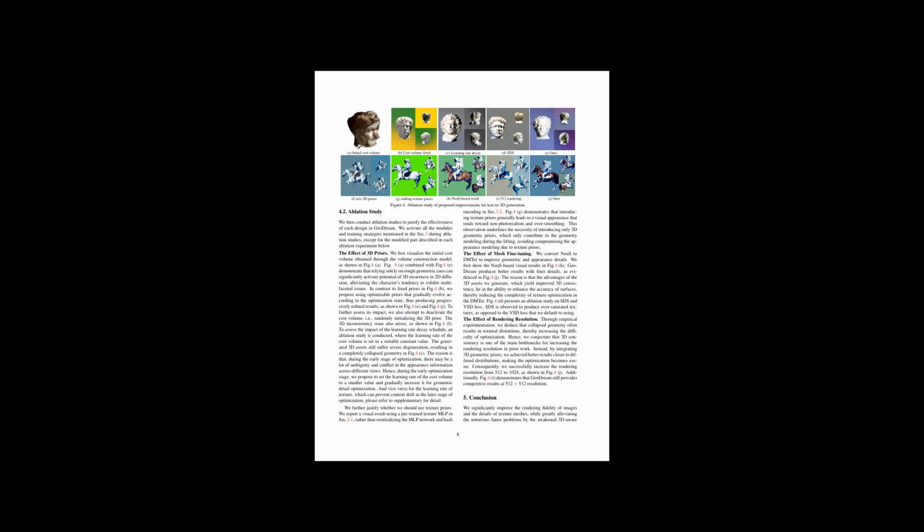Mesh fine-tuning is discussed, converting NeuS to DMTet to enhance geometric and appearance details. This conversion produces better results with improved 3D consistency and surface accuracy. The impact of rendering resolution is addressed, showing that integrating 3D geometric priors allowed the researchers to increase rendering resolution from 512 to 1024 with improved optimization and better results.